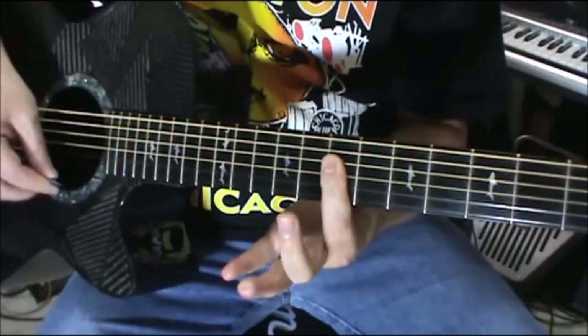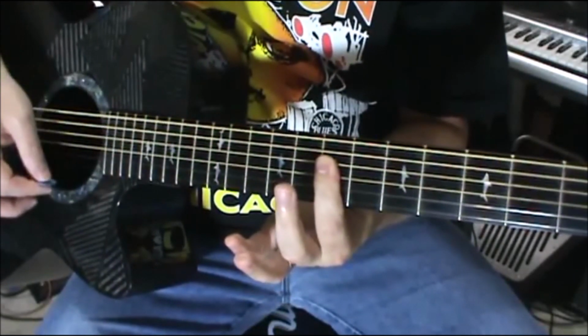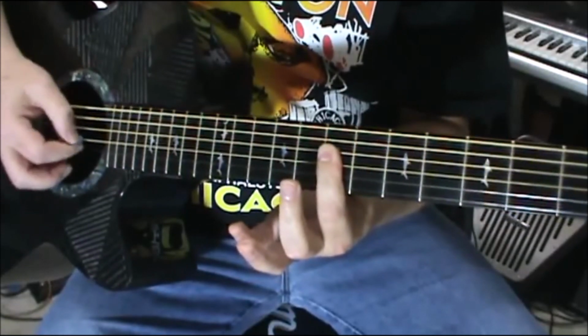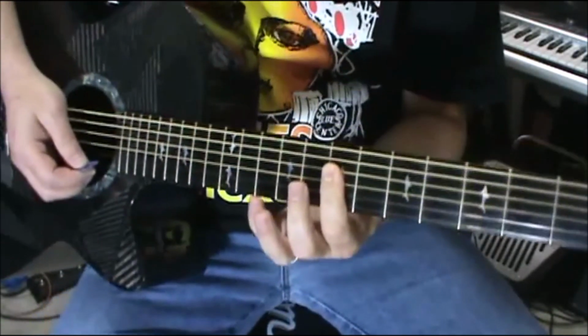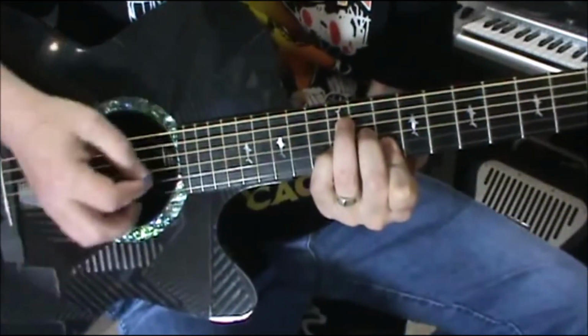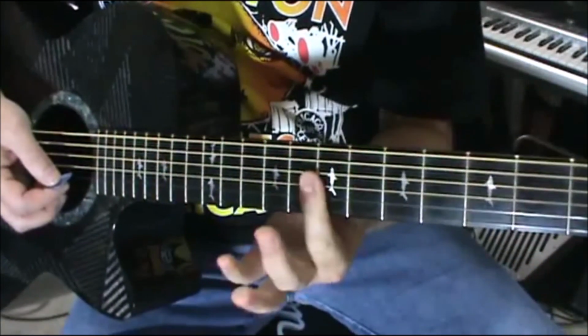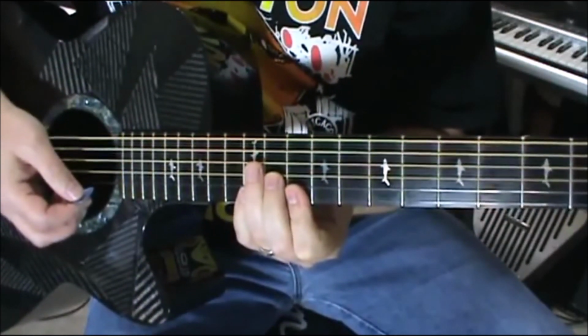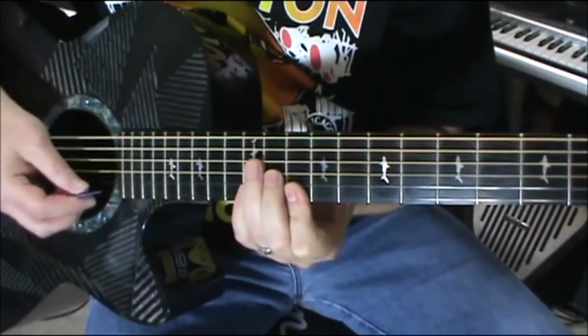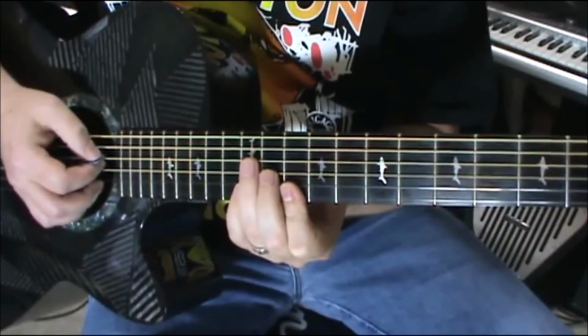That B note. Okay? So there's all kinds of ways you could do that. I could even do it this way. You just have the same notes, use them in different configurations. Different configurations simply mean different voicings. So they sound different even though they're exactly the same.